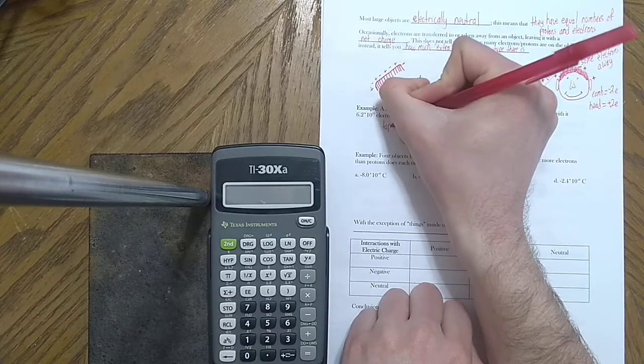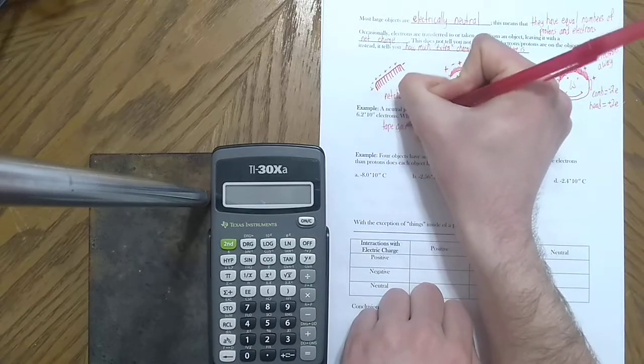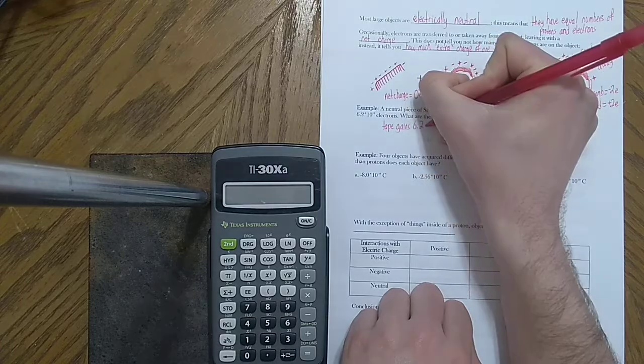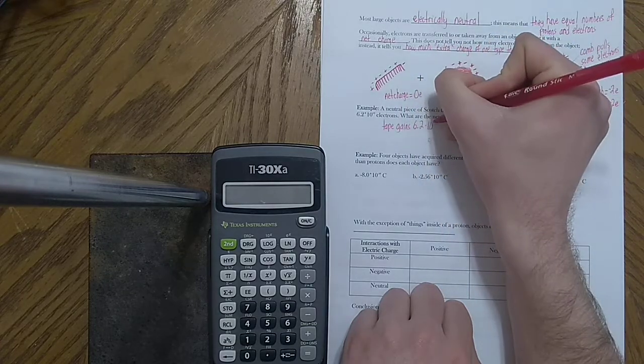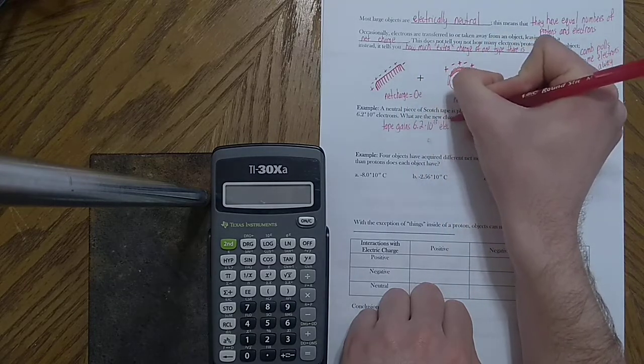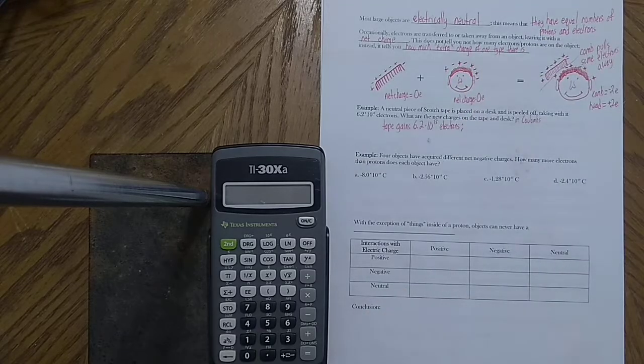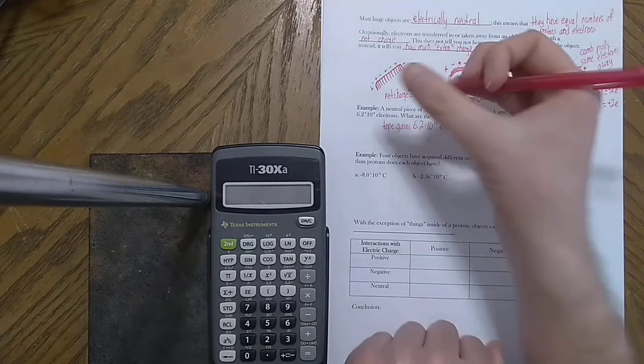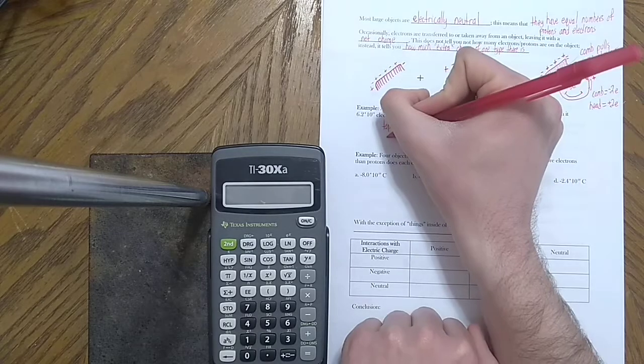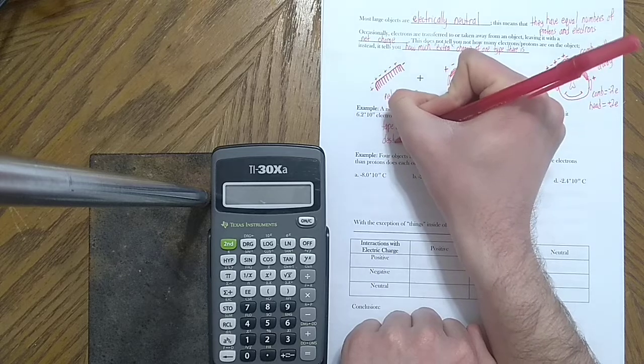So the tape gains 6.2 times 10 to the 13th electrons. It doesn't gain any protons. Remember, the protons do not move. The protons are locked in place in the nucleus. Where did it gain those electrons from? They didn't just appear out of thin air.